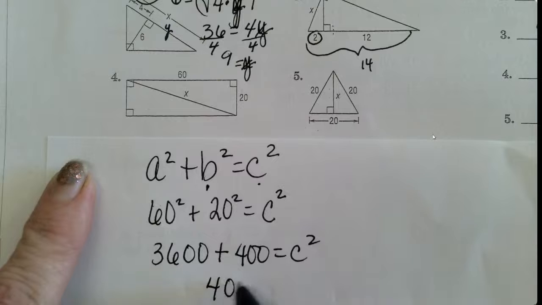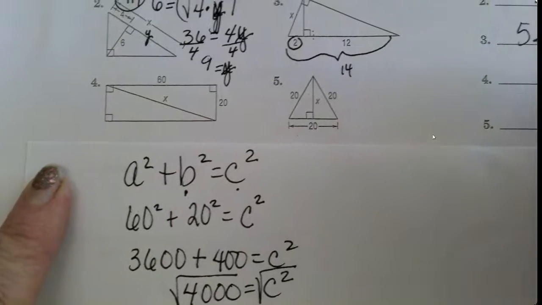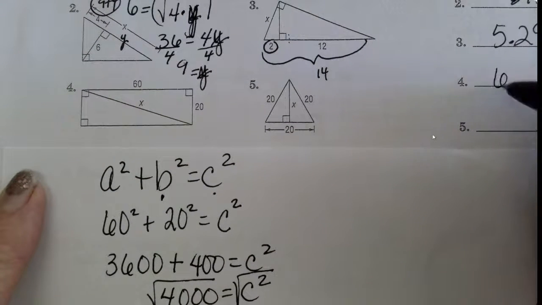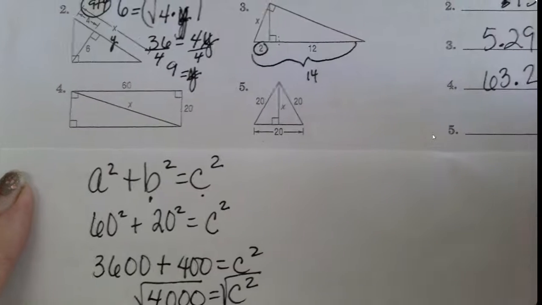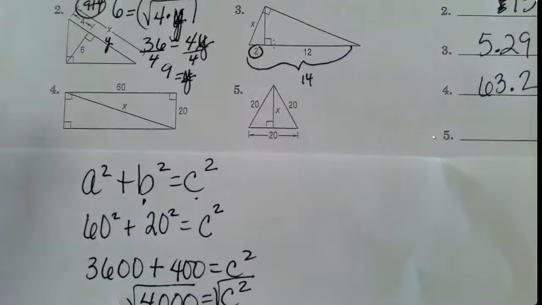We get 4,000. And then how do we get just C by itself? Square root it. So what you going to get? Let's go to the 10th. 63.2. So our answer for number 4 is 63.2. I'm trusting y'all's math is right.